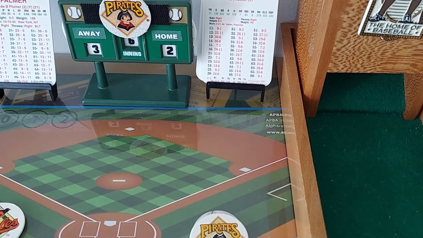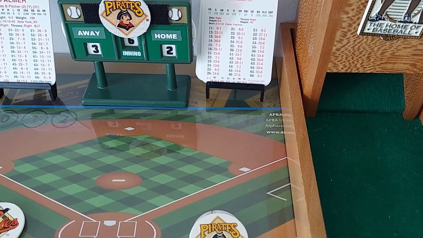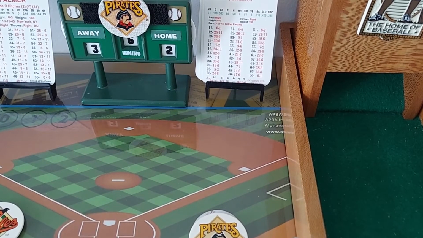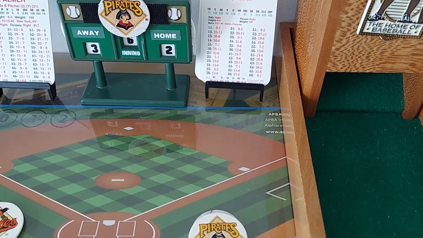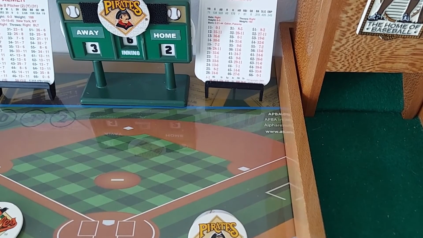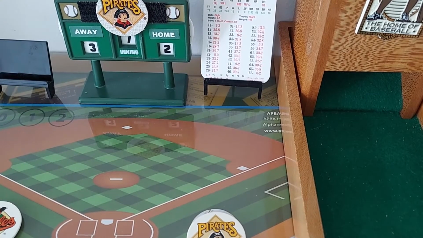5-2. And there's a change to Palmer's pitching grade. He goes to an A. Now 5-2 is a 27. Ground out to third base. That's Brooks Robinson's first chance in this game. Pirates go down in order. Top of the 7th, Baltimore 3, Pittsburgh 2.